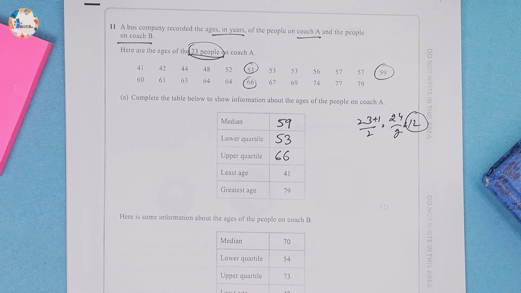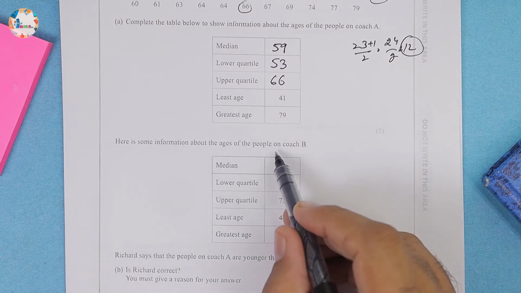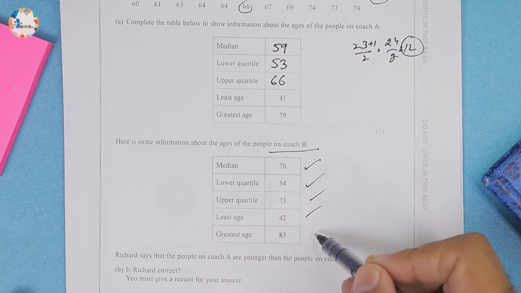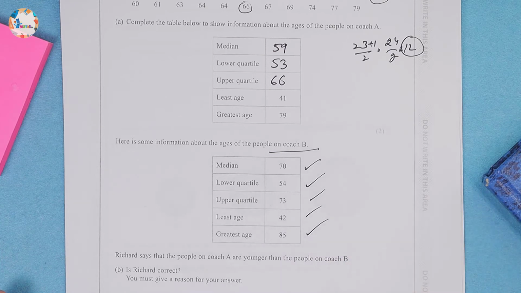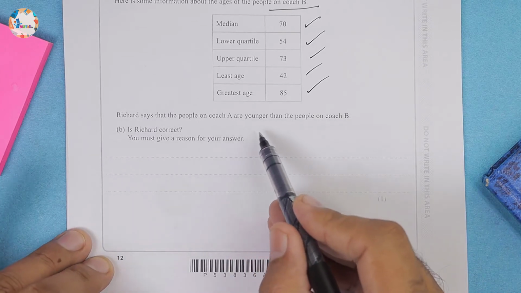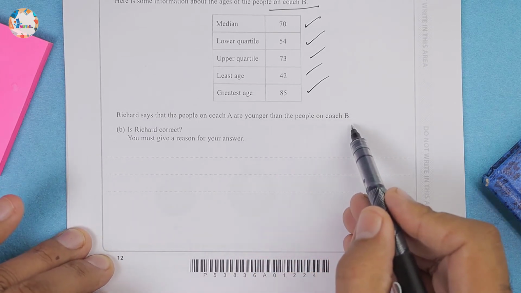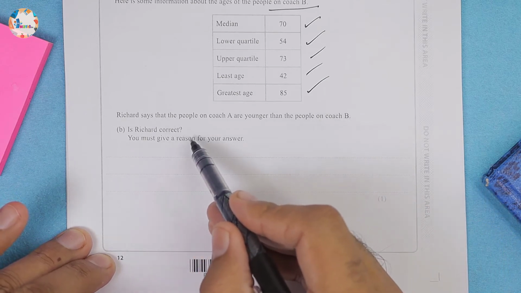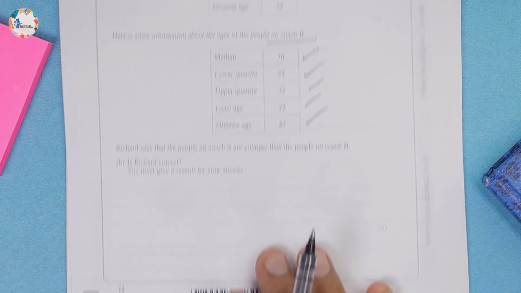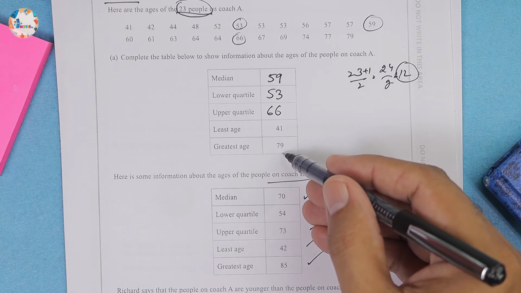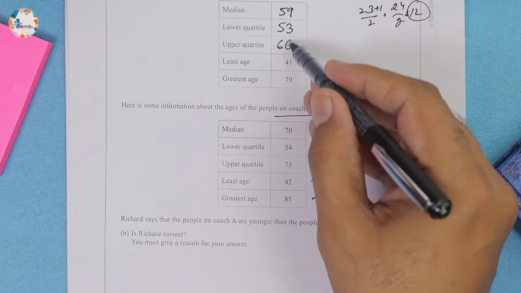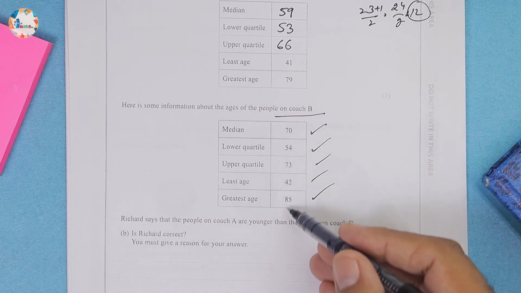Now here is some information about the ages of the people on coach B. The median, lower quartile, upper quartile, least age and greatest age are also provided. Richard says that the people on coach A are younger than the people on coach B. Is Richard correct? You must give a reason for your answer. So we can compare this data of coach A with coach B. We can see these numbers are all less than these numbers.